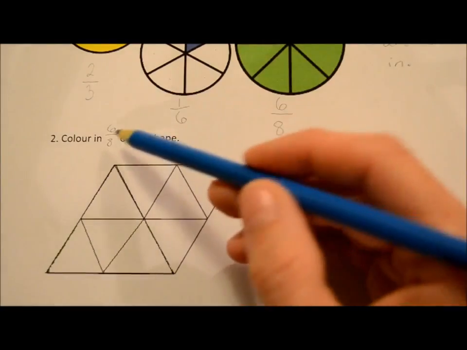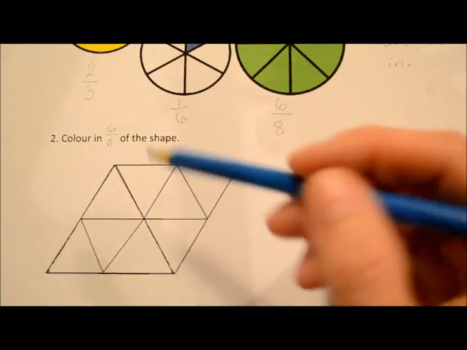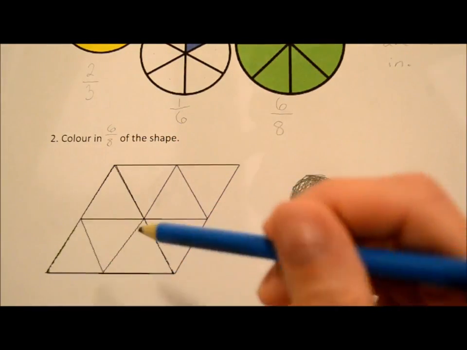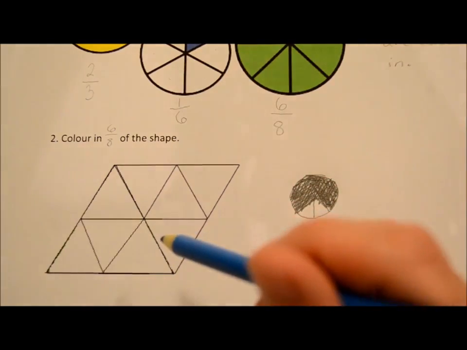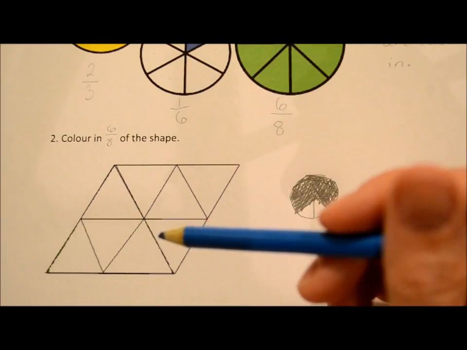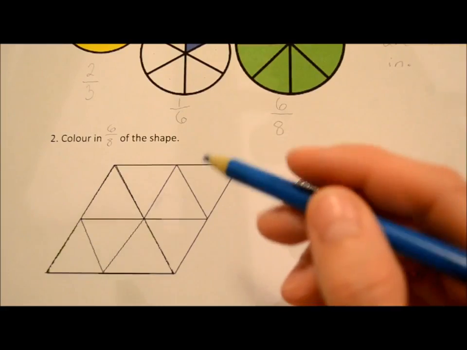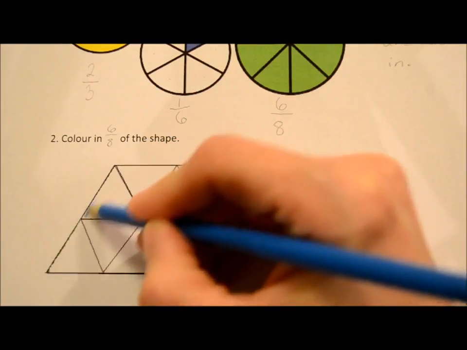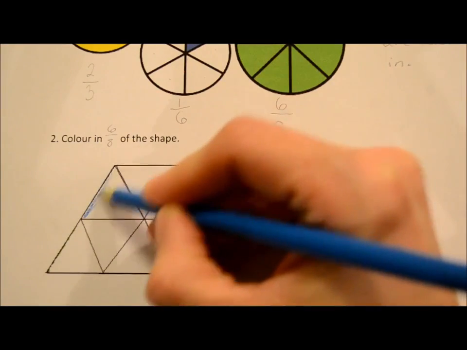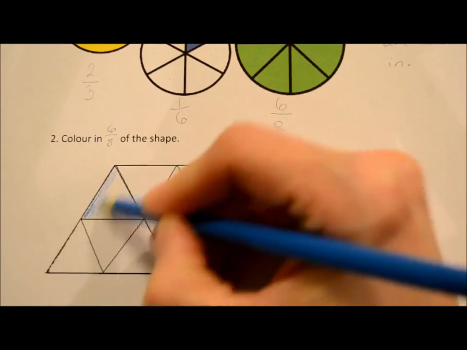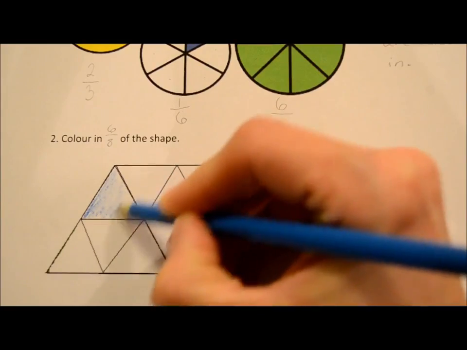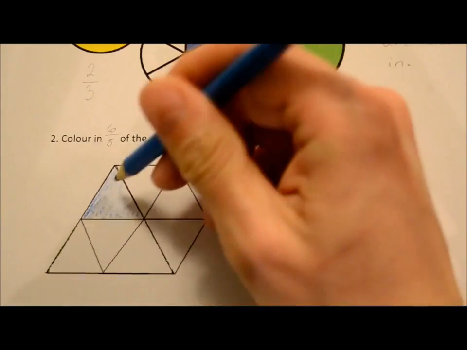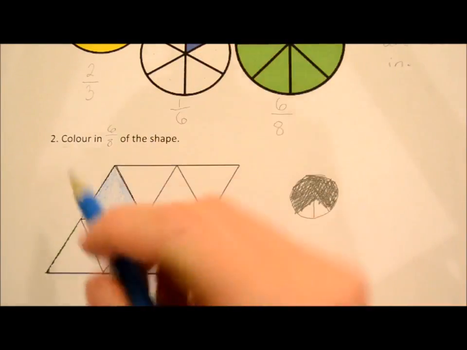We're going to color in our 6/8 of the shape. Does it matter which 6 pieces I color in? Nope. Go nuts. Have fun. Color in whichever ones you want. You can make it pretty. I'm going to color in this one. And I'm doing it light so that if I make a mistake, I can erase it if I need to. So there's one.